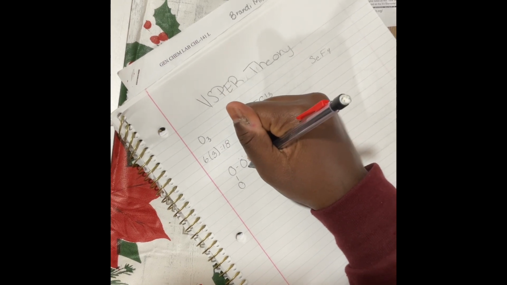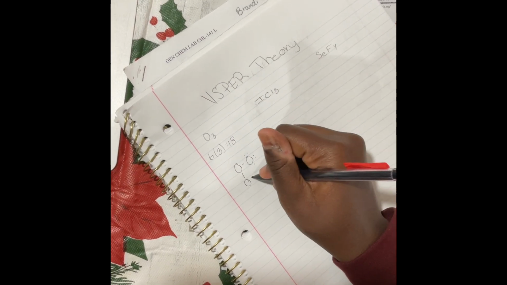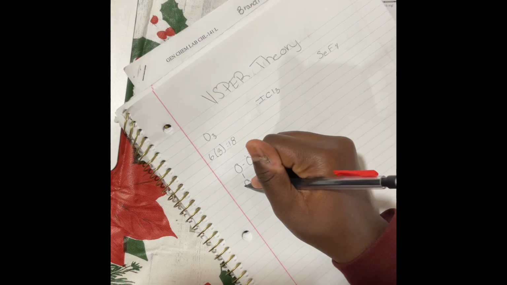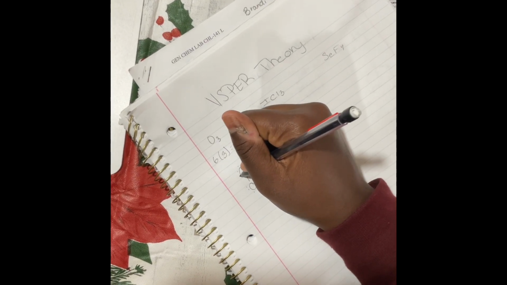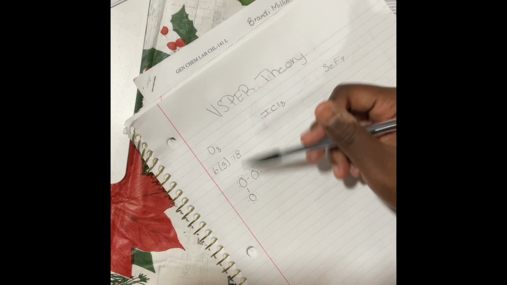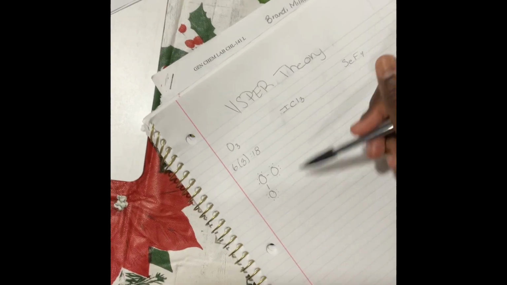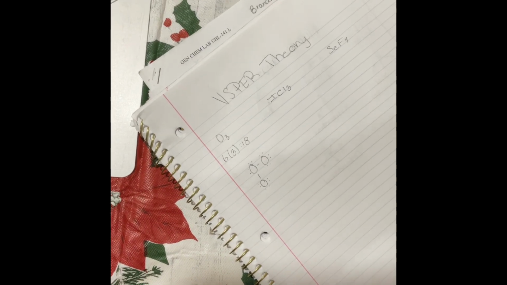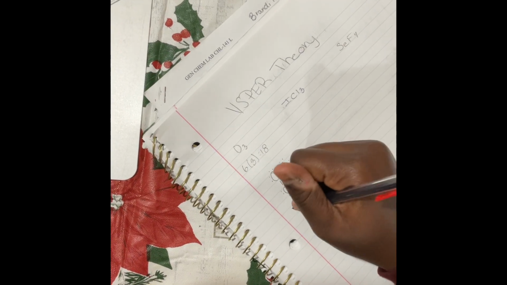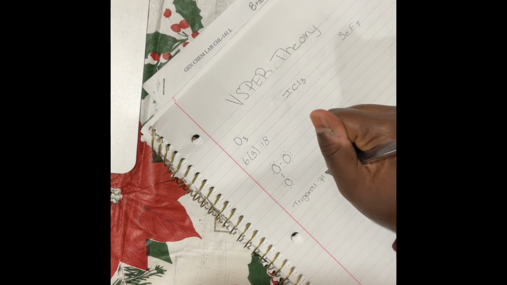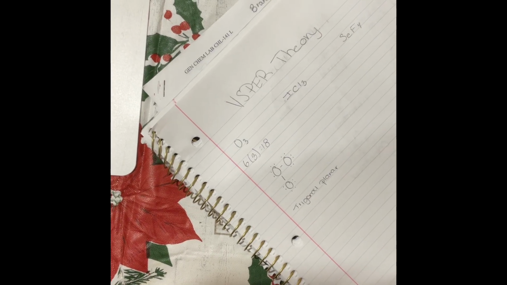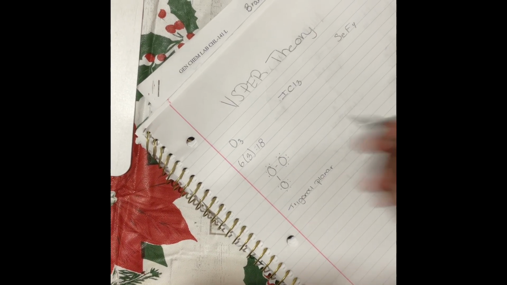Now you see how each oxygen has 8 valence electrons next to them, so they're all full. Therefore, this will be trigonal planar, and the molecular geometry will be bent.